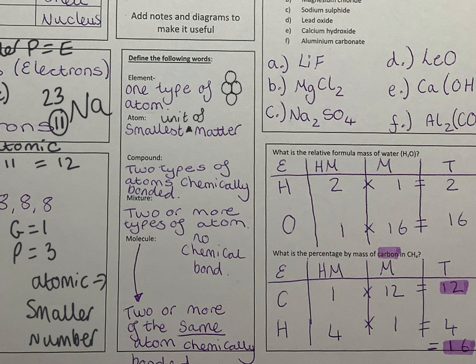A compound then, two types of atoms that are chemically bonded. So two different types of atoms. You could have hydrogen and oxygen. They're two different types, but they've got that bond. They aren't easily separated because they're bonded together.